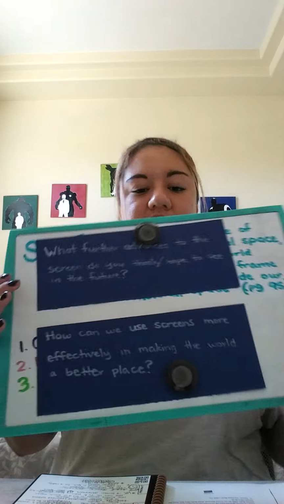So I know I'm going over time, but my 2 questions are, what further advances to screens do you think or hope to see in the future? And how can we use screens more effectively in making the world a better place? Whether that be politically, spiritually, whatever you like. Those are just my 2 questions.